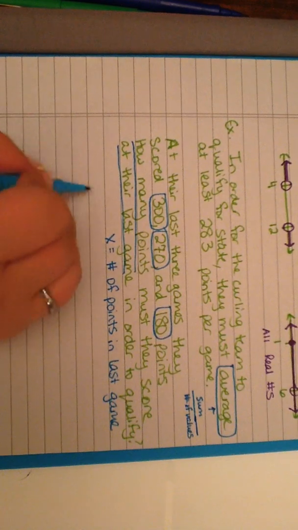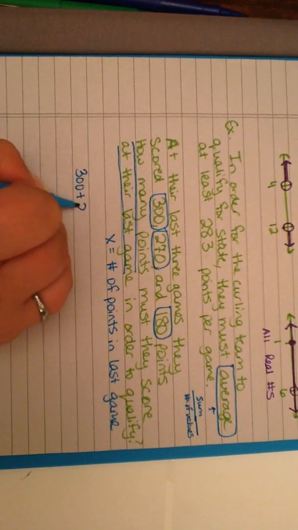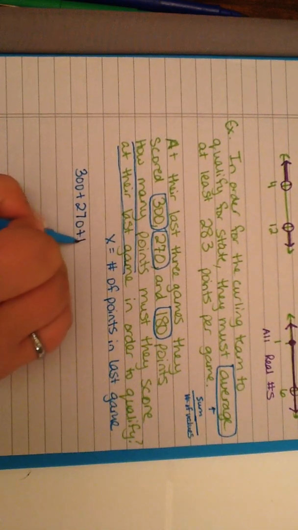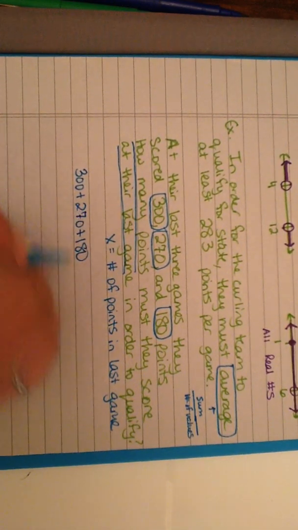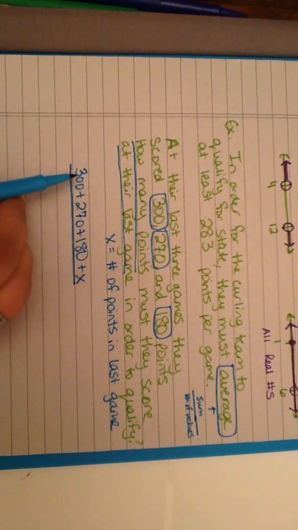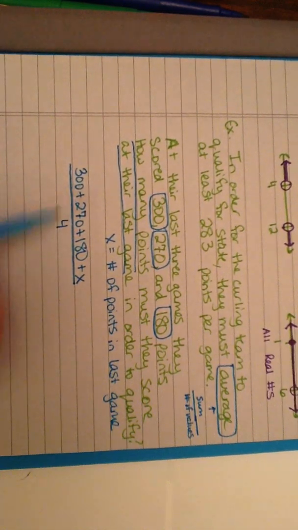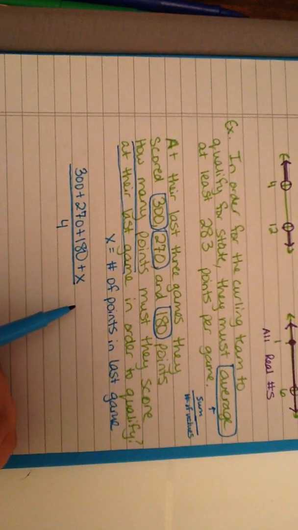Add them all up, divide by how many there are. So I'm going to have 300 plus 270 plus 180 plus x, and I'm going to divide that by how many games? 4. Okay, so I've got that side set up, but it's not an equal sign, it's an inequality.